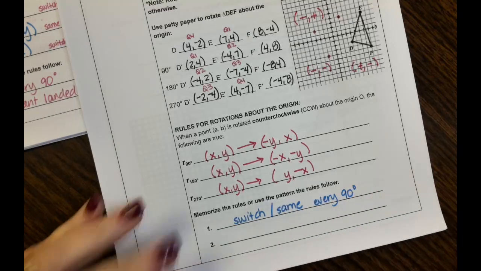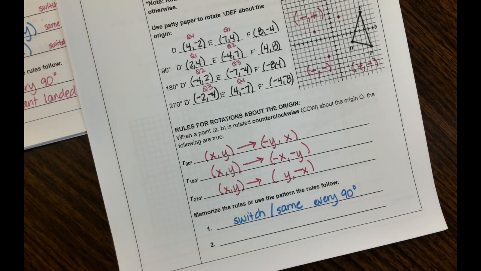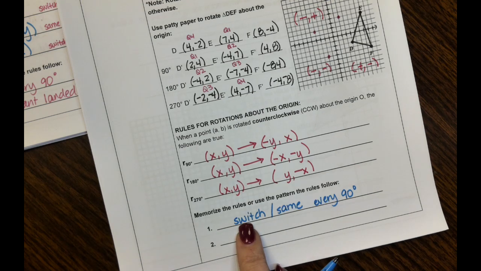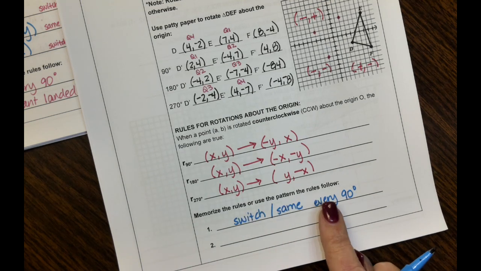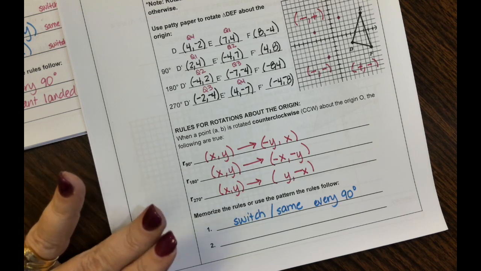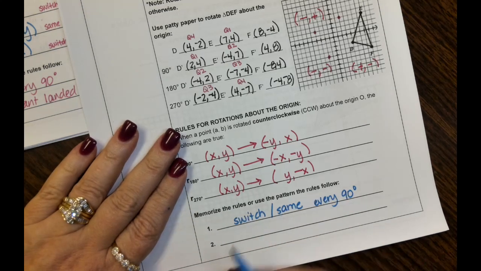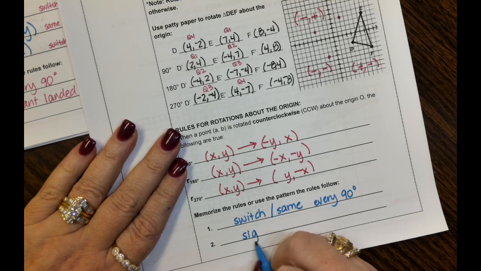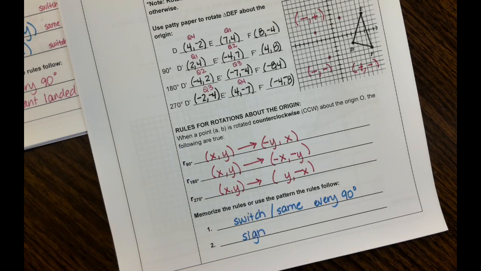So every 90 degrees of rotation, it's going to be switch, same, switch, right? So switch at 90, same at 180, switch at 270. So every time you jump, you say switch, then you say same, then you say switch. If you wanted to go around multiple times, 540 degrees, then you would switch, same, switch, same, switch, same, and you keep going until you hit 540 degrees. So we're going to switch and same, and then we're going to get our position from our sign.